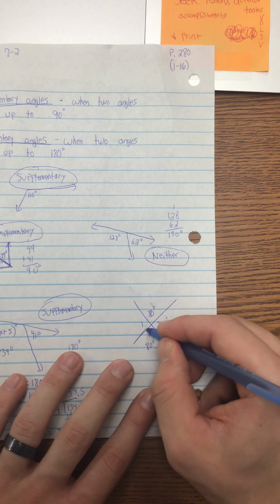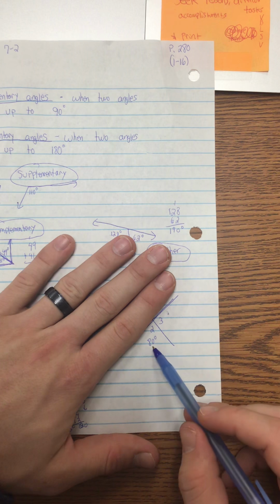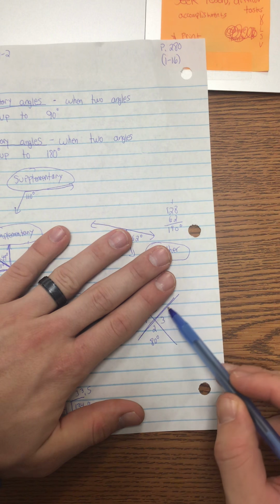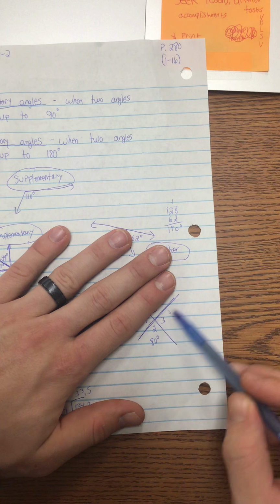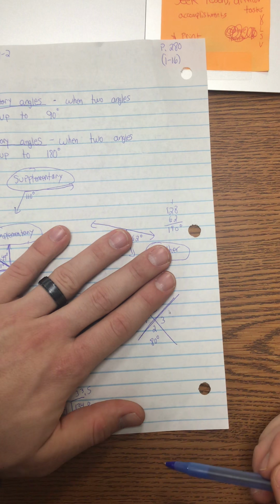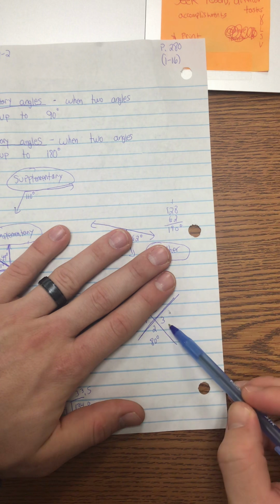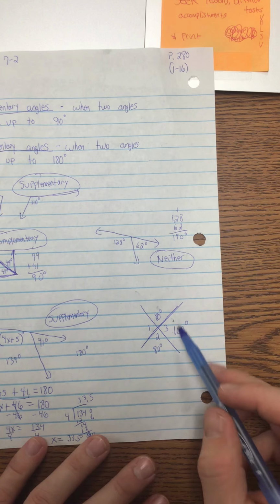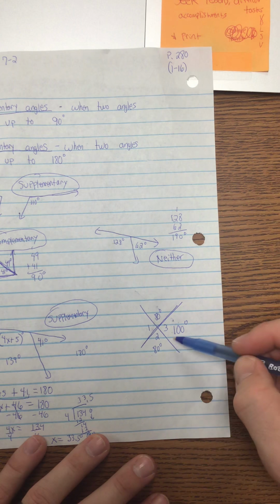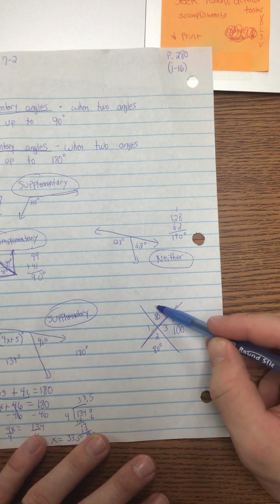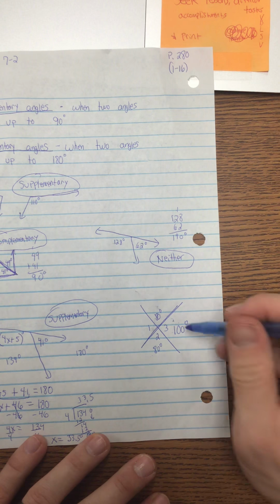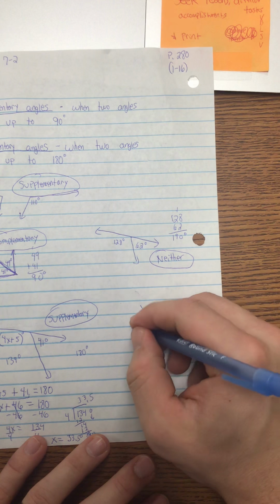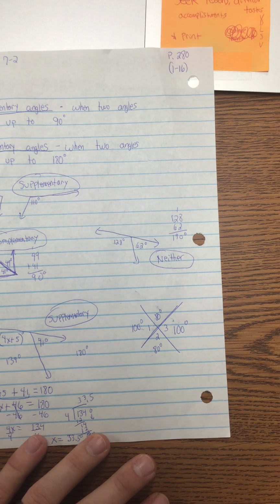Now, if I just look at this bottom half, if I know this is 80 degrees, well, these two form a line, okay? These two angles form a line, and a line is 180 degrees. So if 80 has already been used up, I know that this has to be 100 degrees, okay? 180 form a line. Same thing with this line. 180 degrees form a line. Now, if this is 100, well, these two are vertical. So if this is 100, this is also 100 because vertical angles equal each other, okay?